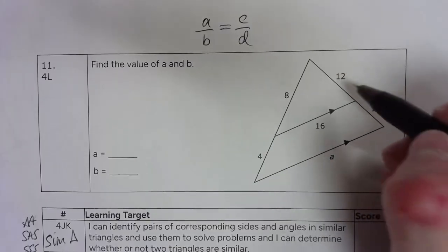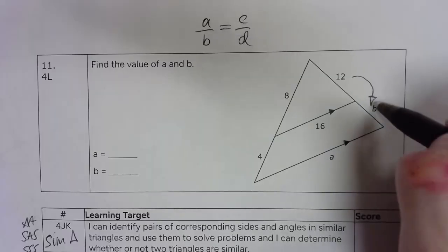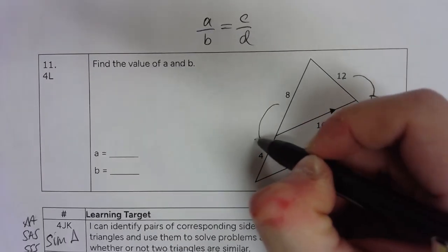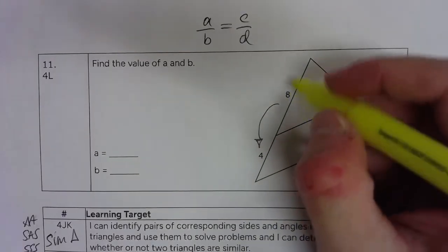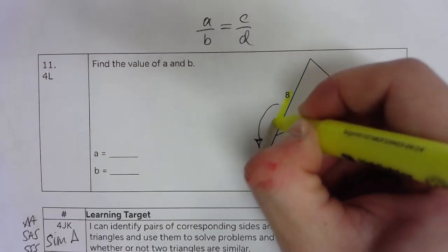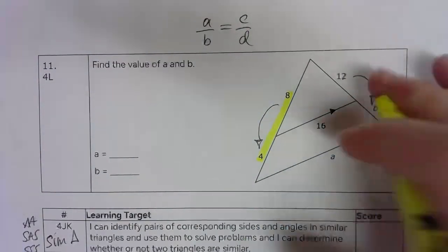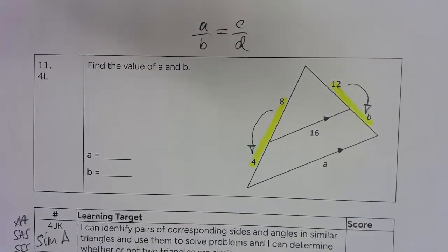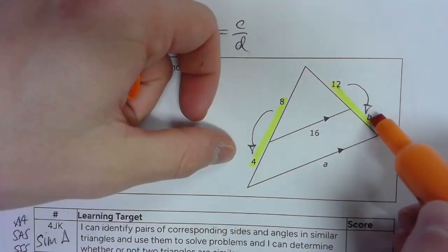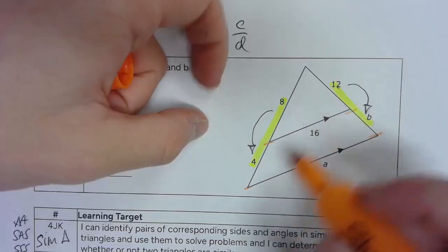So for example, if I want to get from 12 to B, that's the same as going from 8 to 4. The way you can know this is by grouping things together. So in yellow, I'm going to group 8 and 4 together because they're both on the left. Then I'm going to group 12 and B together because they're both on the right. Now, I can group 4 and B because they're both the bottom part of that triangle.